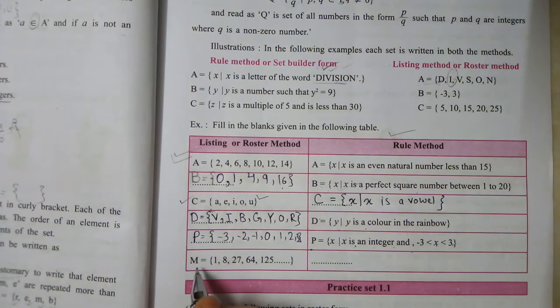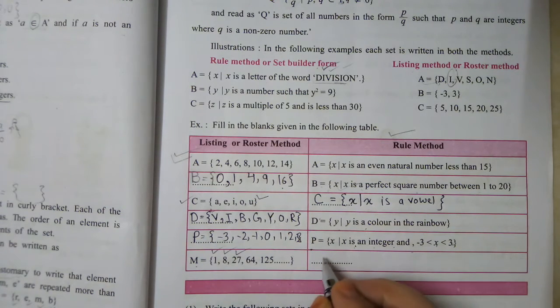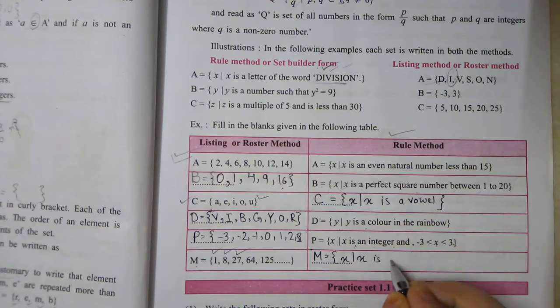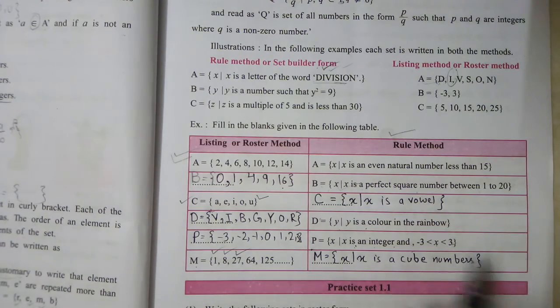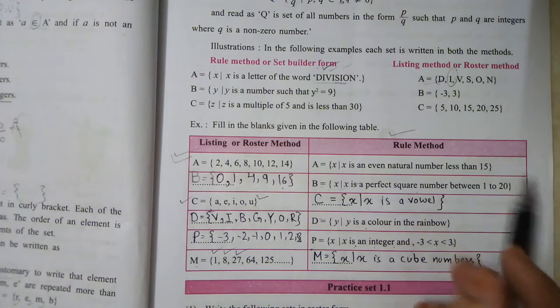All right, now here M. If you observe, these are the cubes. So we will write M is equal to x such that x is a cube number. So students, this is how we have to write the sets by the listing method or rule method.